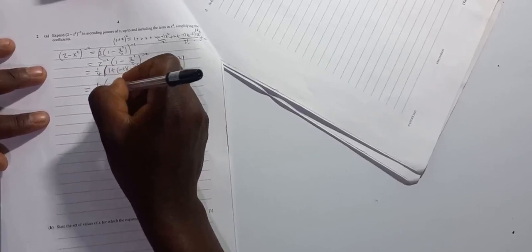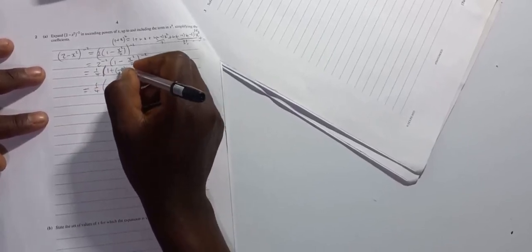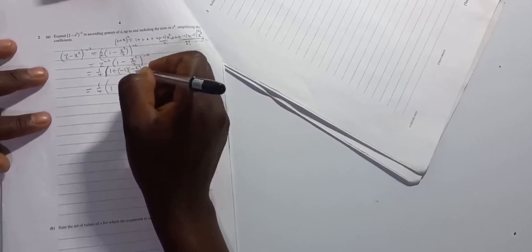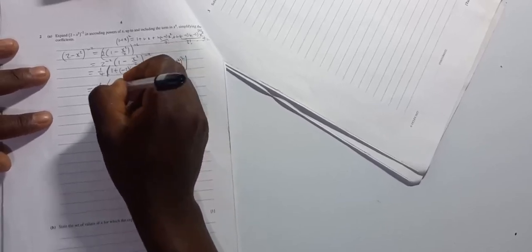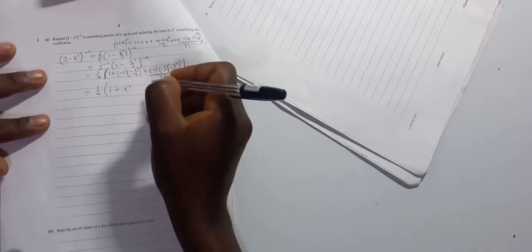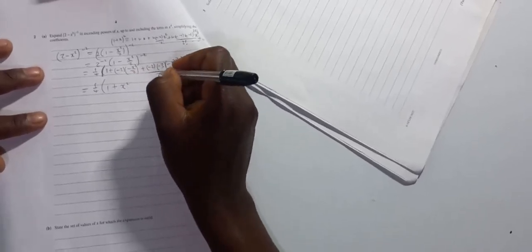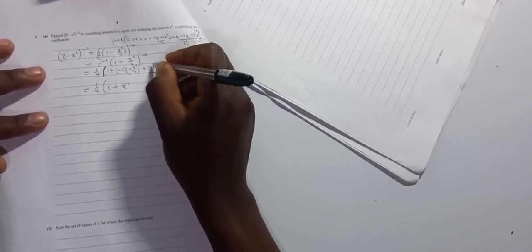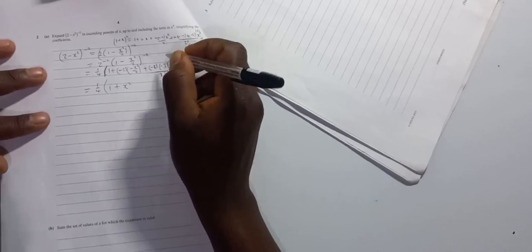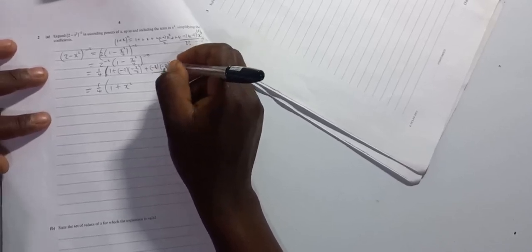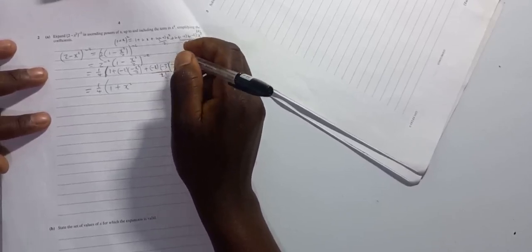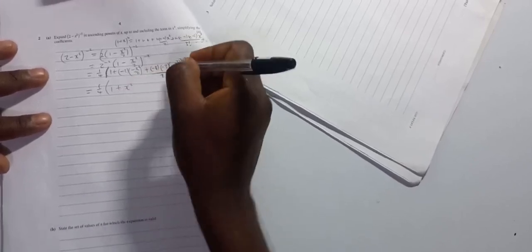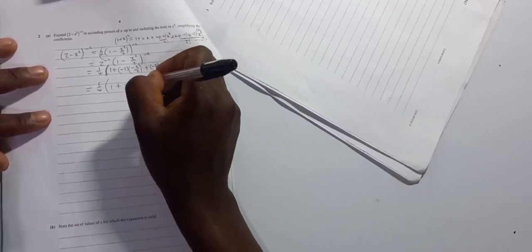Now, this is 1 minus 2 times minus x squared over 2. The 2 and 2 cancel out, negative and negative cancel out, so we remain with 1 plus x squared. Then 2 factorial is just 2, so 2 into minus 2 we remain with minus 1. Now minus 1 times minus 3, that will be positive 3. So we're going to have plus 3.